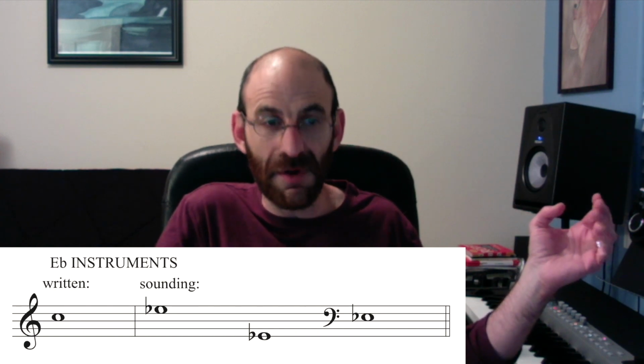Now, one thing that's really useful to notice about E-flat instruments, particularly bari sax, is that its notes fall on the same line or space in its written pitch as it sounds in concert bass clef.